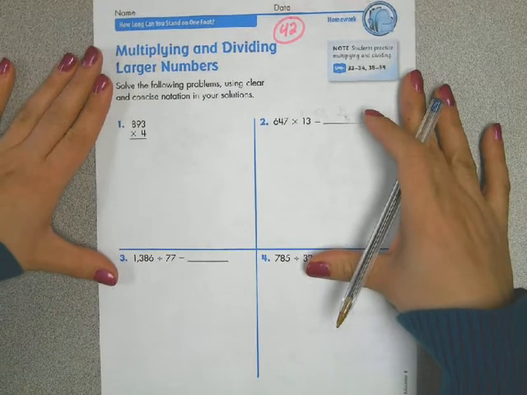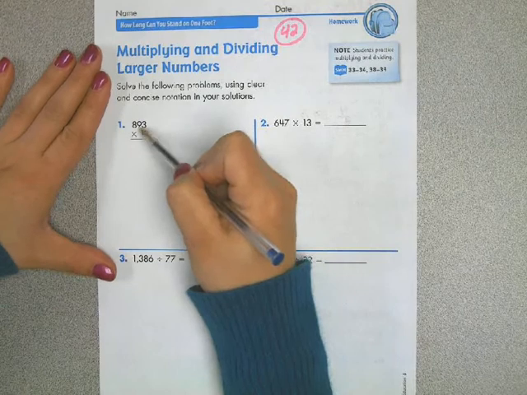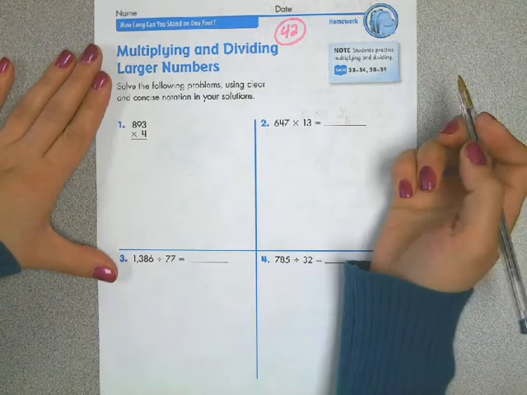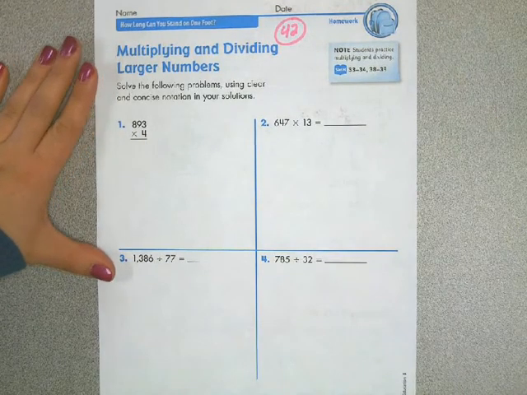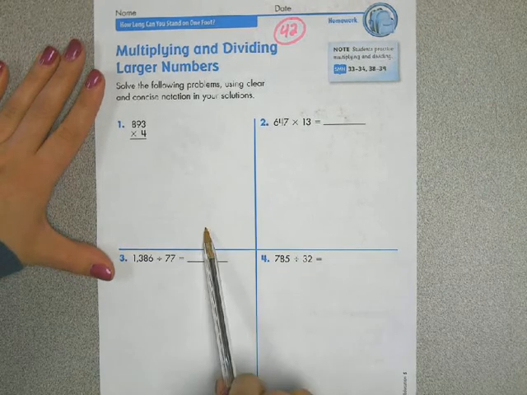Alright, on the back we've got multiplication and division. So 893 times 4.